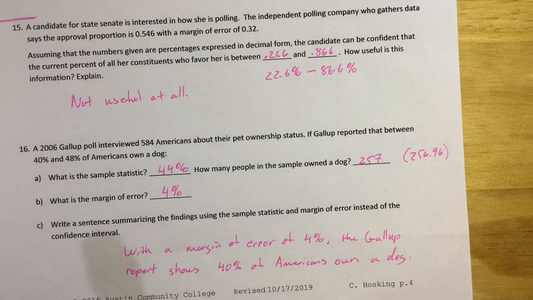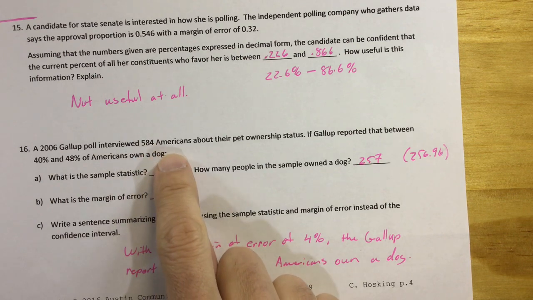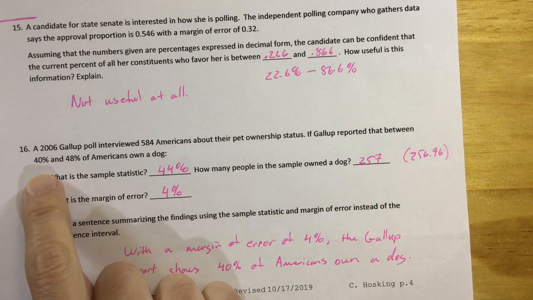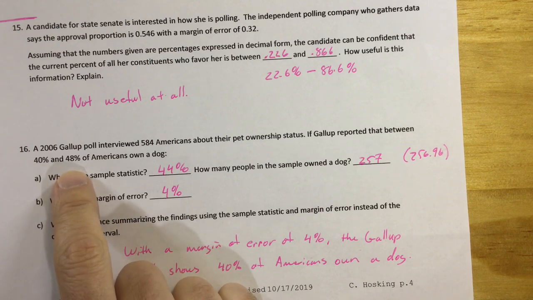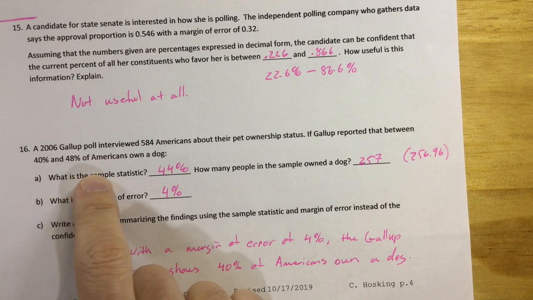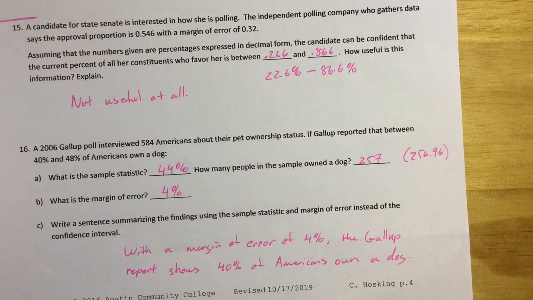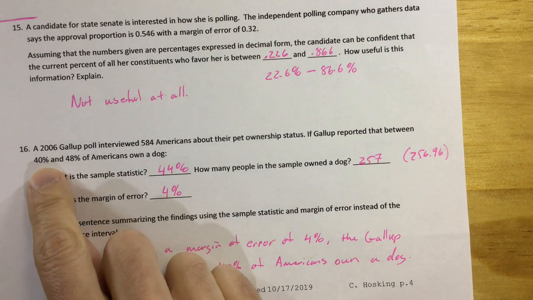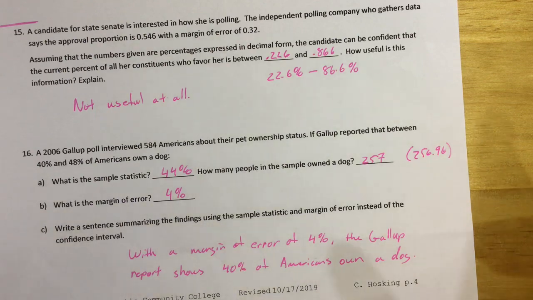All right, and now last one here. They state things differently at the beginning. 584 Americans were asked about pet ownership, and it said from 40% to 48% of Americans own a dog. So that's kind of how they closed it off at those numbers. I don't know if that actually was the minimum number that they read, the highest. Maybe there's a little bit more calculation to it, but they put it within that range there.